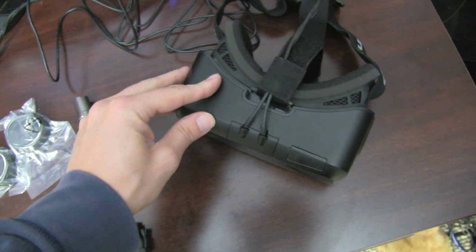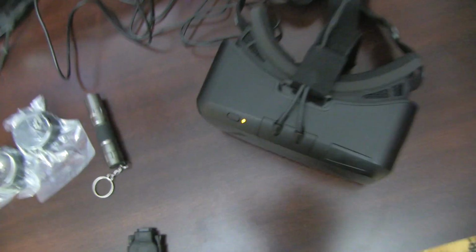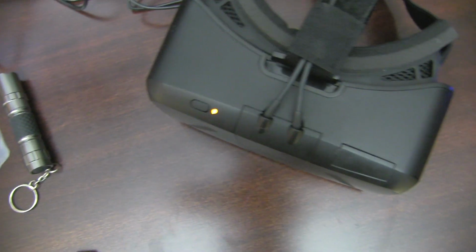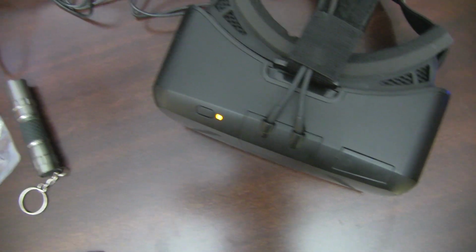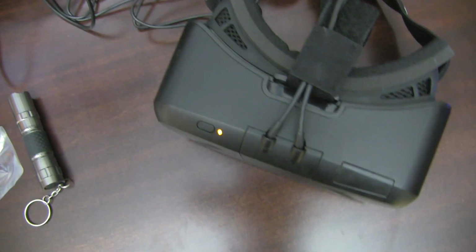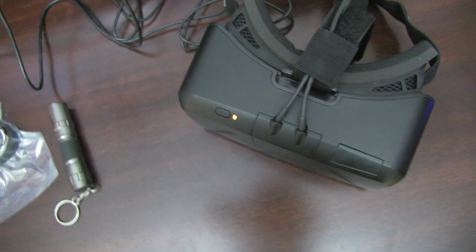Now, we're going to hit the power button. And as you can see, it's orange because it's no display, and that's because we have not done anything with the software. And we'll do that now. So that's pretty much it for the hardware.